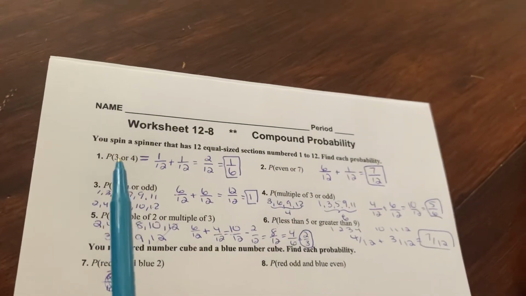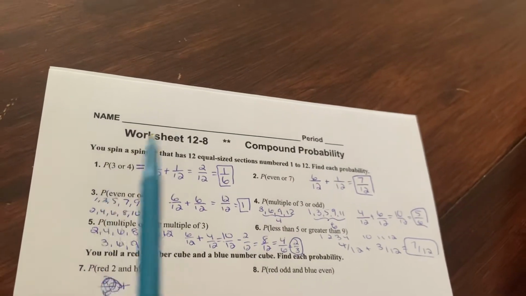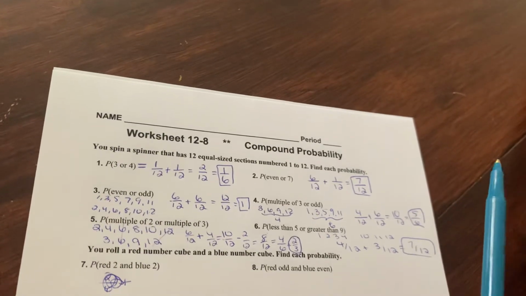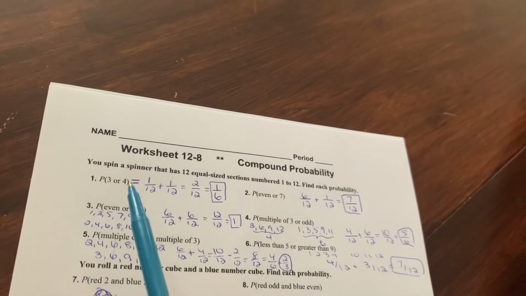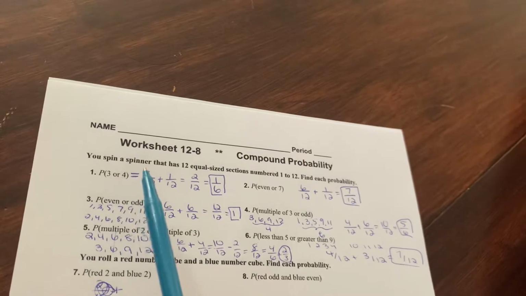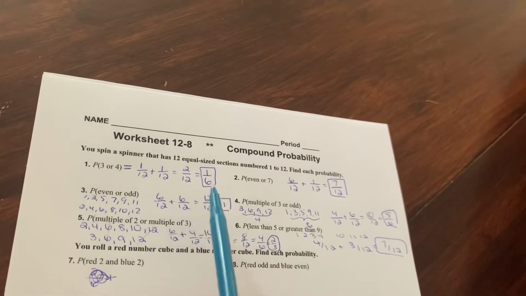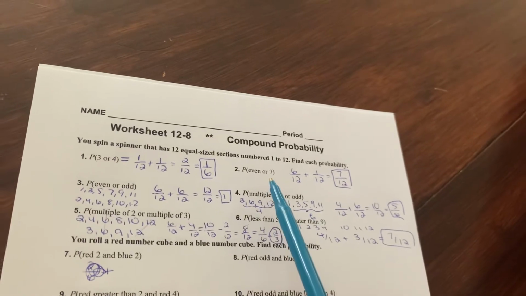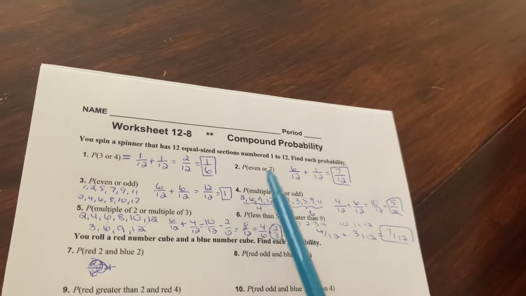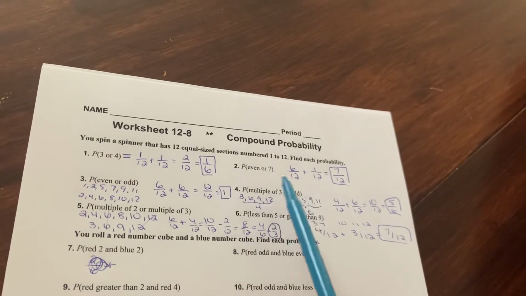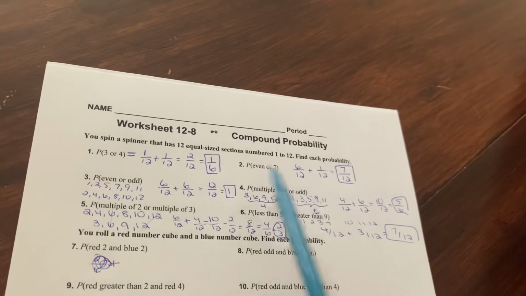So what's the probability you get a 3 on a 12-sided section numbered 1 through 12, or you get a 4? Well, 3 is one option out of 12, and 4 is one option out of 12. You add, you reduce. Same with here. You get an even or you get a 7. Half of the numbers, 6 out of 12, are even, and 7 is 1 out of 12.